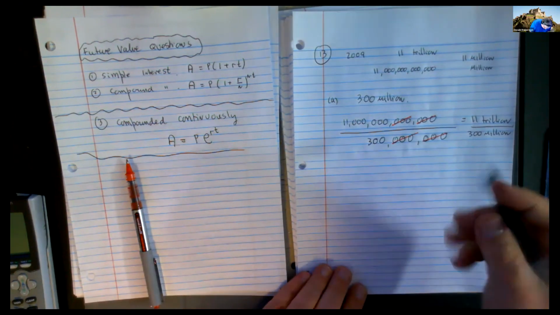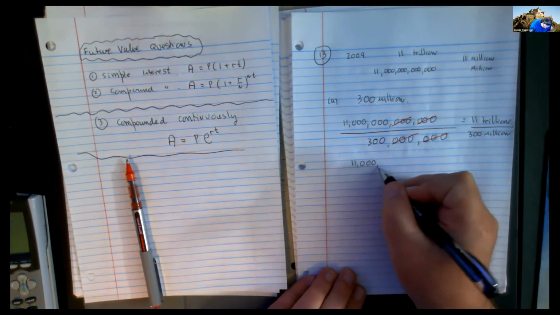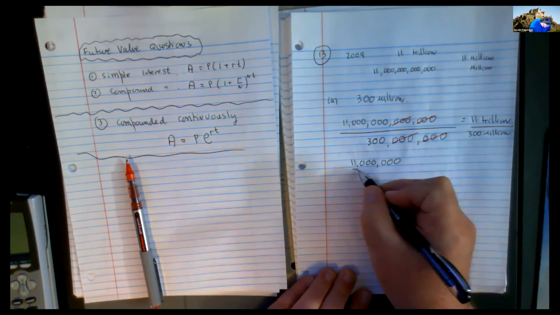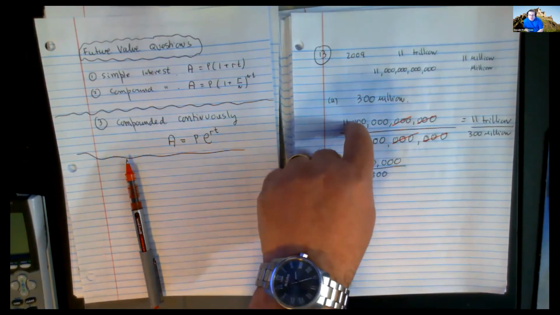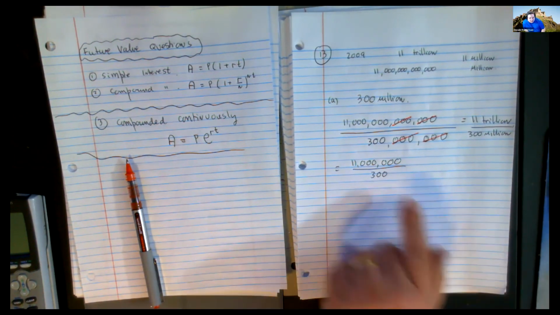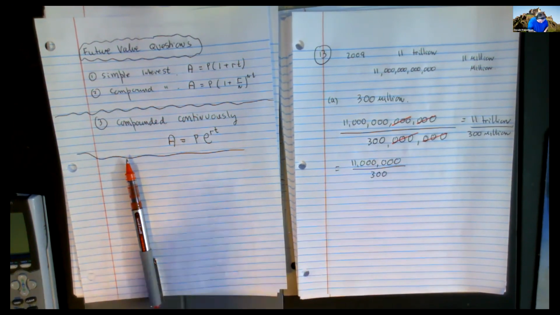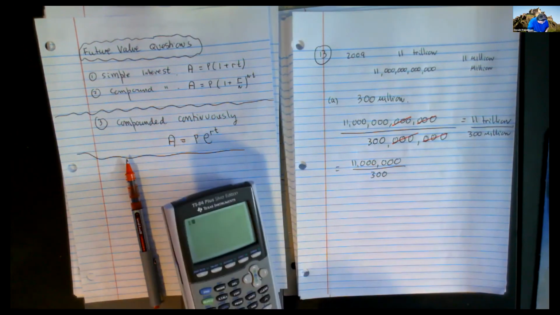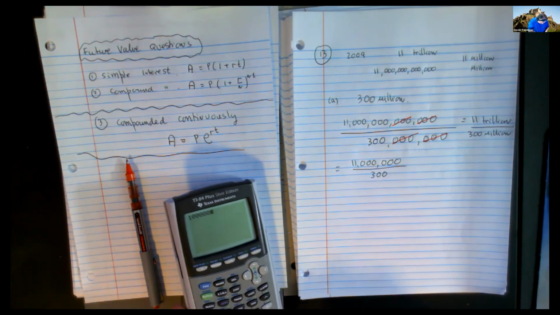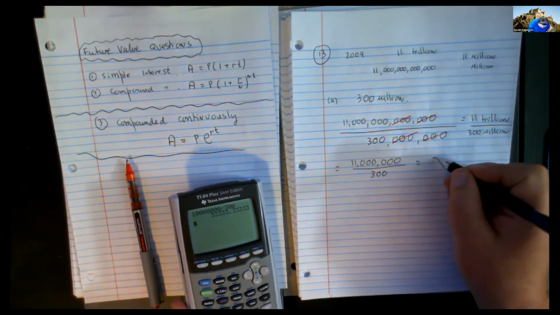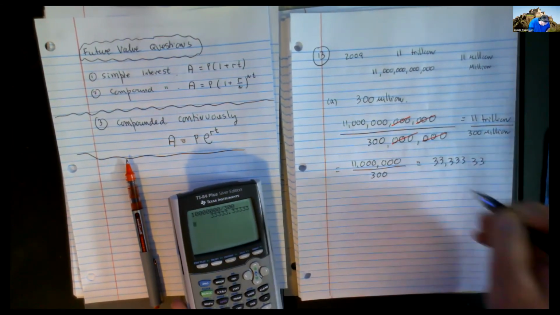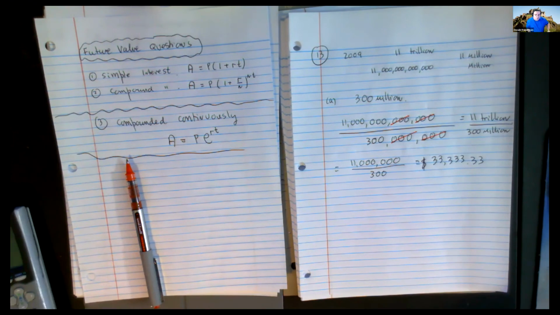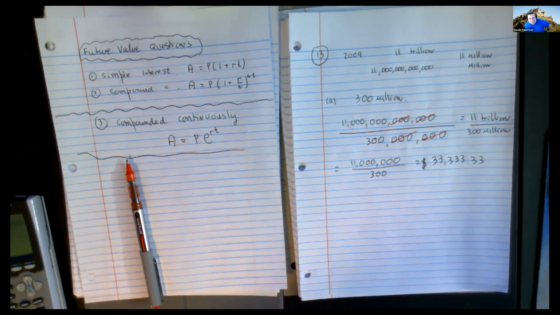So can't I just do 11 million divided by 300? Are you happy? But this calculation is the same answer as this one. At least I know I can hit that on my calculator. So let's put it in. 11,000,000 divided by 300. And the answer is 33,333.33. At least it wasn't a lot of sixes, because that would be an omen I do not want to see.